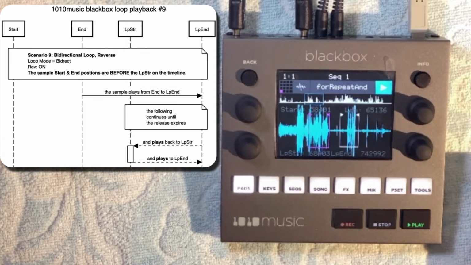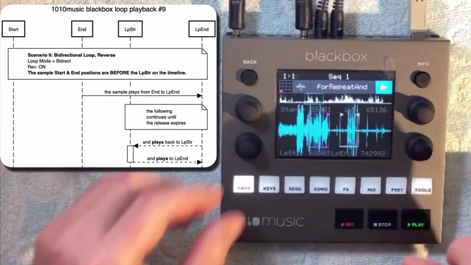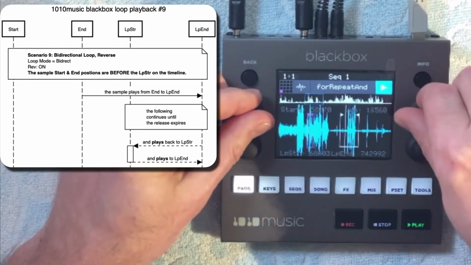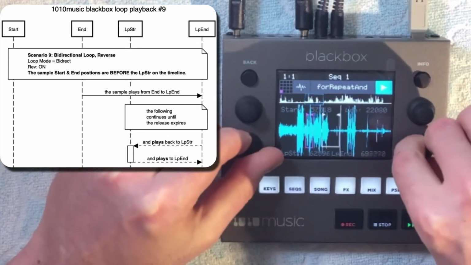Go take a look. Oh, look, it's no. Go take a look. Oh, look, it's no. Go take a look. Oh, look, it's no. Go take a look. Oh, look, it's no.